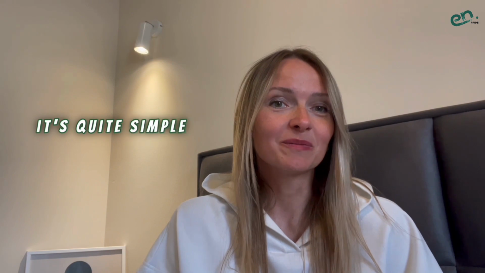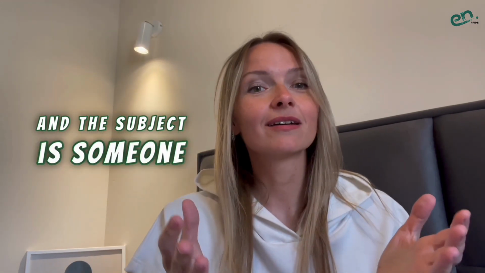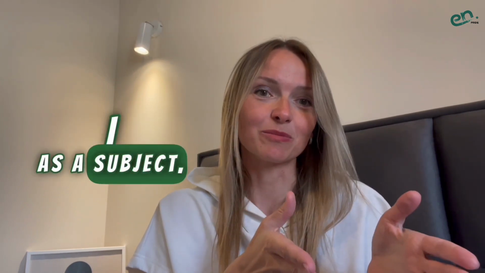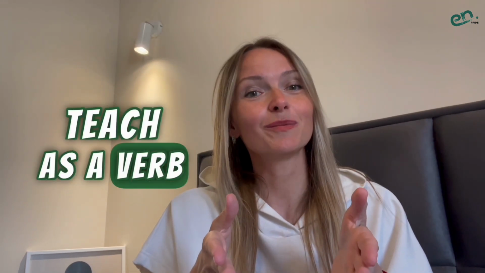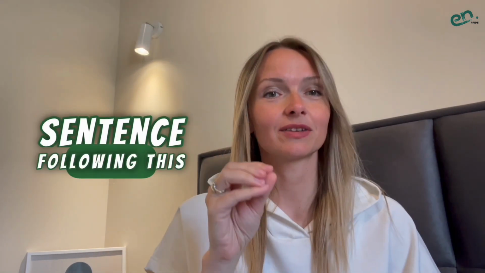It's quite simple to structure a sentence with present simple because all you need is your subject, and the subject is someone or something that does the action. For example, I teach English. That's my job. I as a subject, teach as a verb, and then English, the object. So we need to structure a sentence following this pattern: subject, verb, object, and some other details.